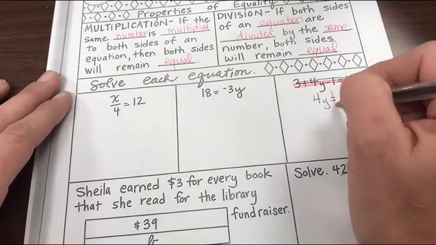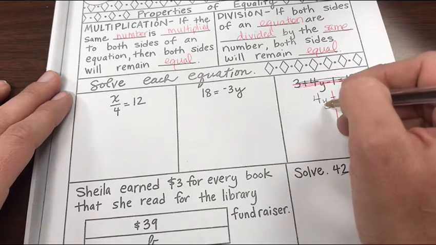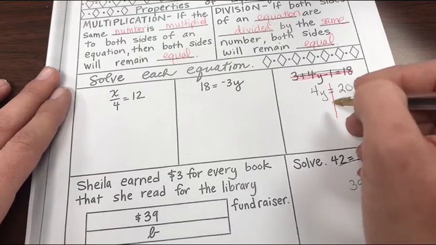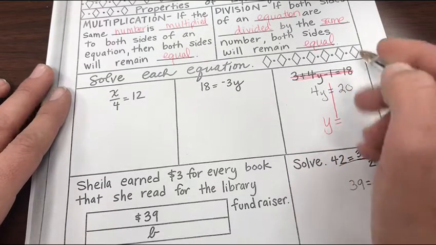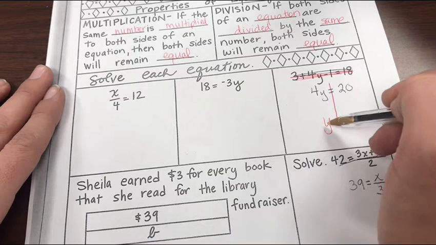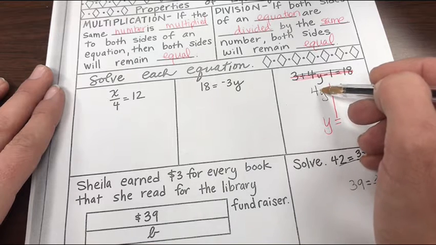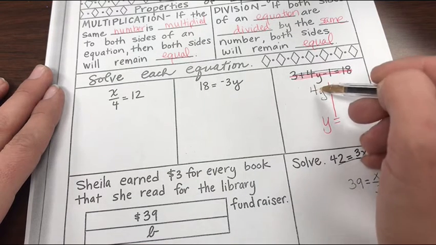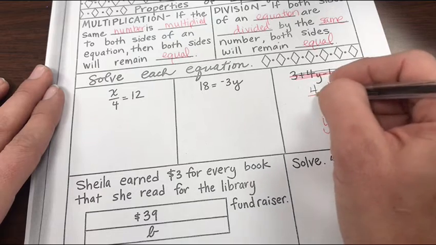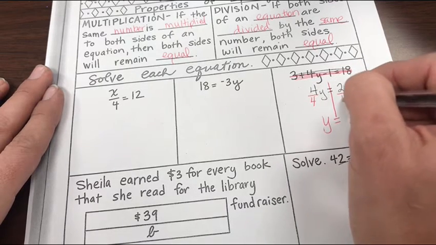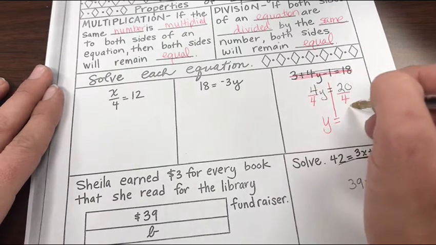Just like yesterday, we're going to draw our line to separate this side of the equal sign from this side, and we're going to solve for y. We want y all by itself, so we want to get rid of this times 4. The opposite of times 4 is divided by 4. So we show it just like this. What I do to one side, I do to the other side.